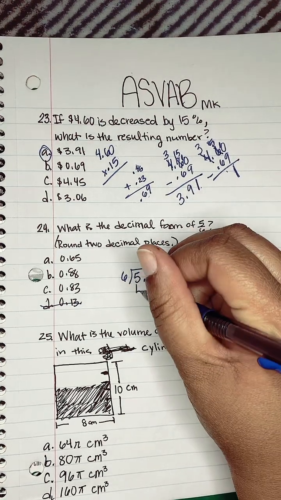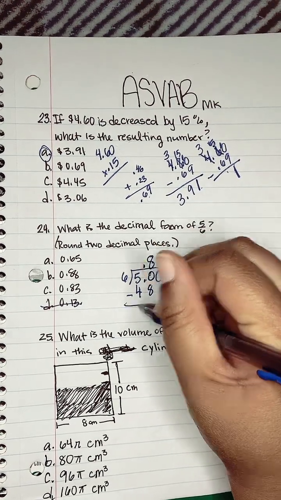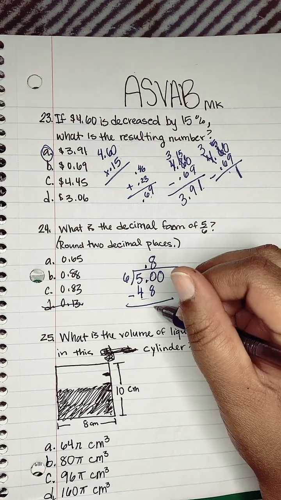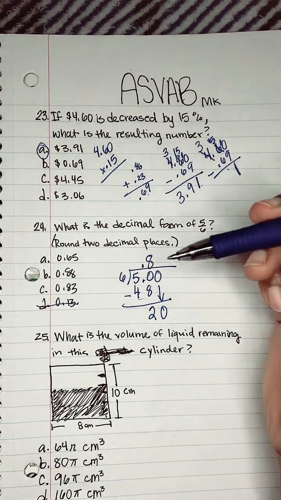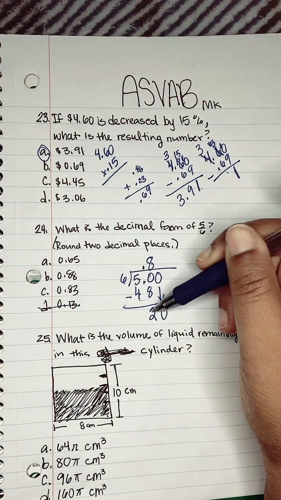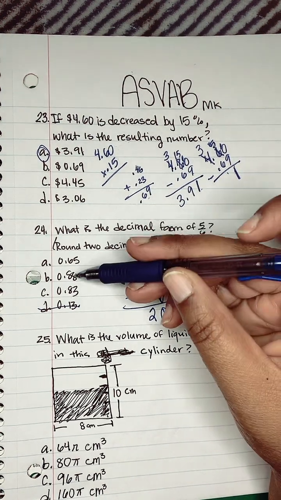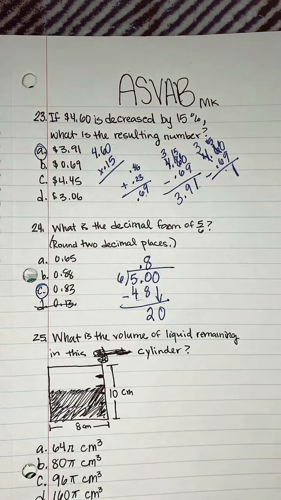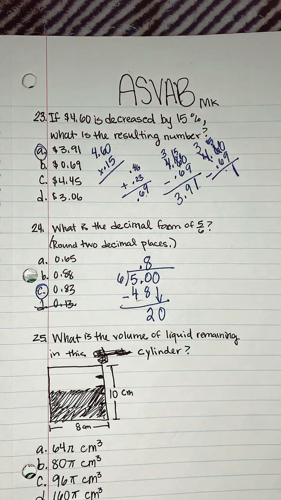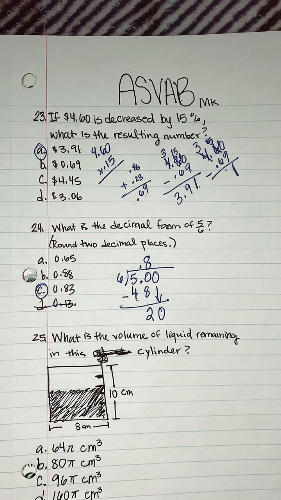8 times 6 is 48. Now, 50 minus 48 is 2. We're going to drop down that 0. So how many 6s can fit into 20? Well, we know 8 is too much because we just did that. So C is our answer. Has to be 3. Good, B.